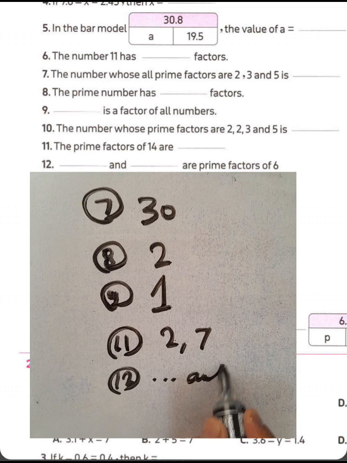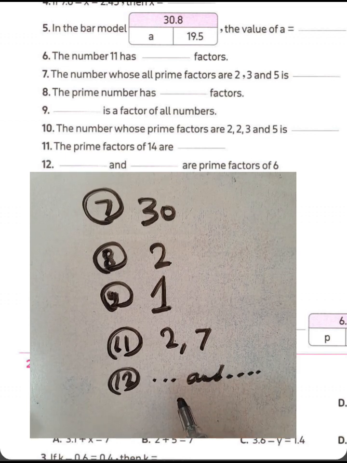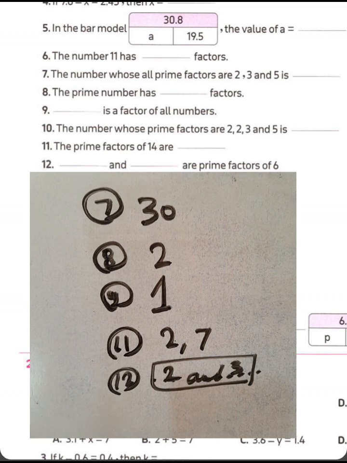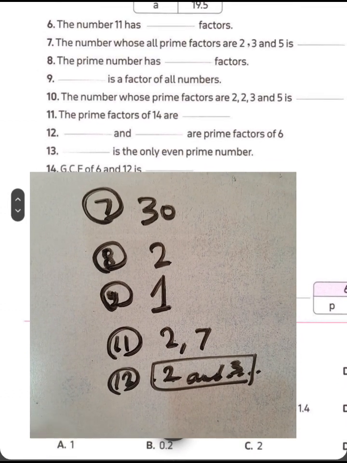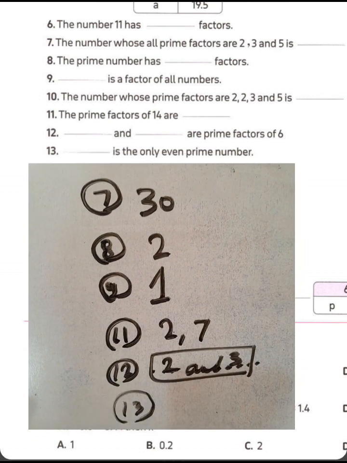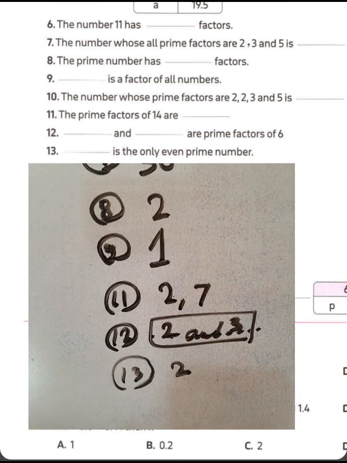2 and 3 are prime factors of 6. Question 13, where 2 is the only even prime number. The only prime even number is 2. It's the only even prime number. Question 14.